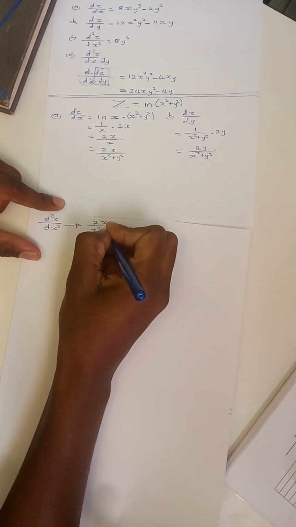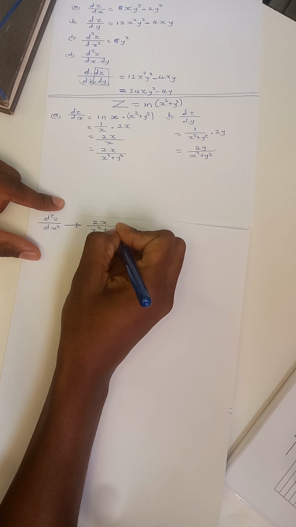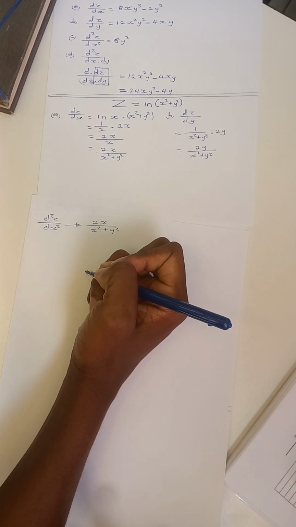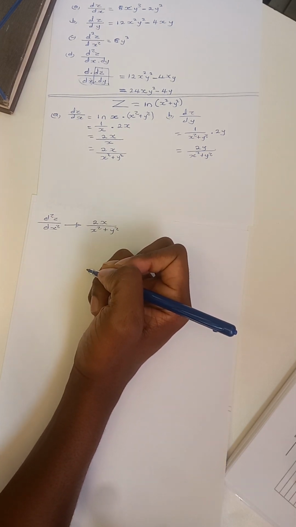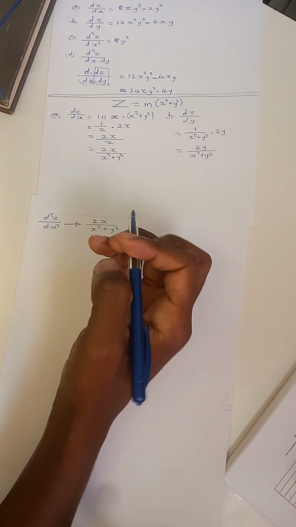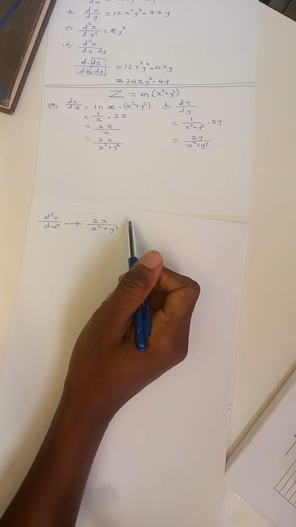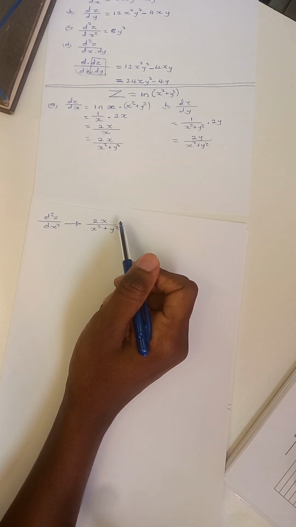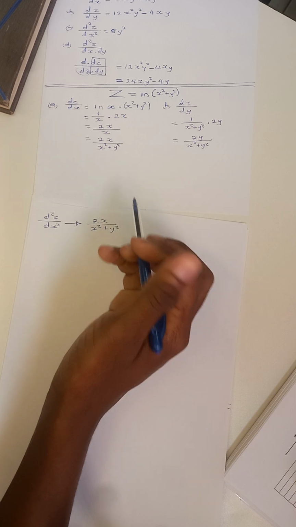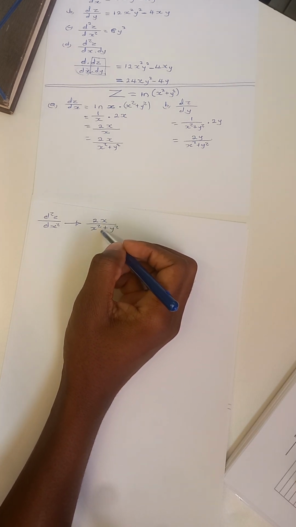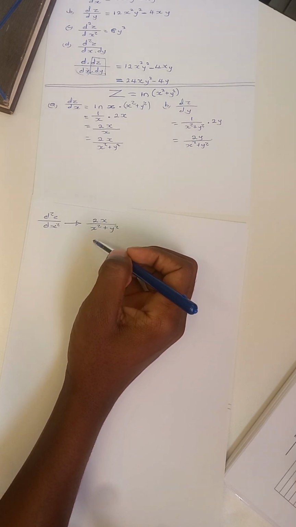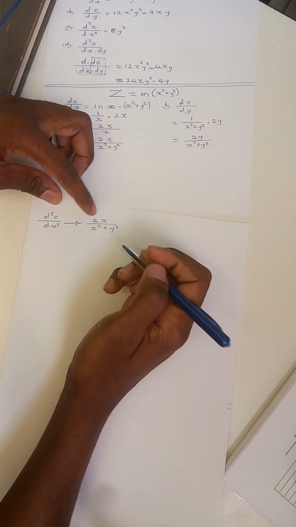x squared plus y squared. Now, whatever method you're going to use, they won't penalize you. For me, it's either I can split this and use the product rule, or if I'm not using product, I can use the quotient rule. So let me use quotient on this one.